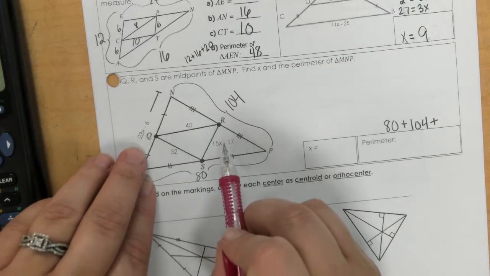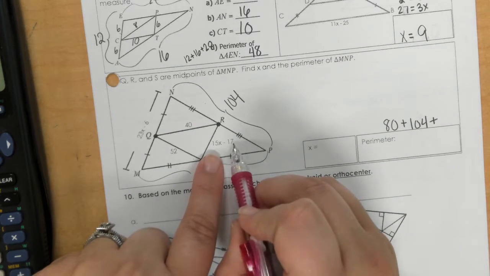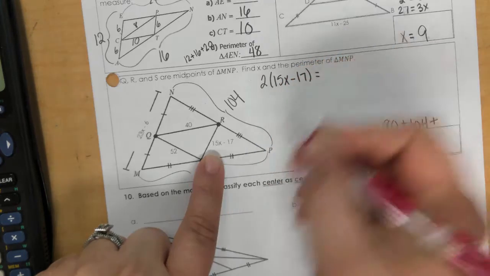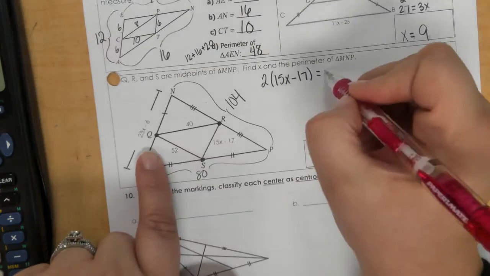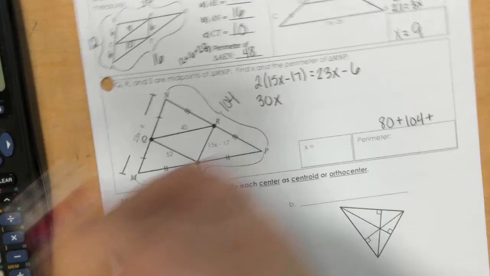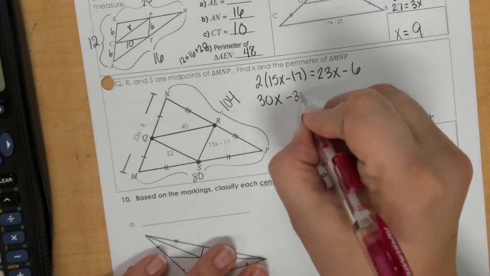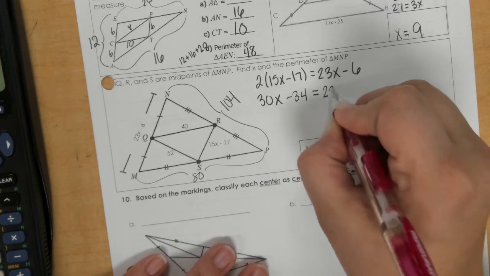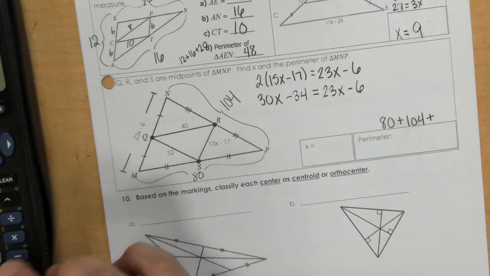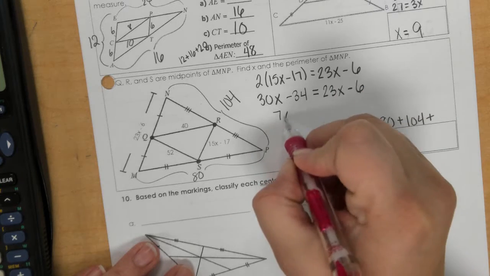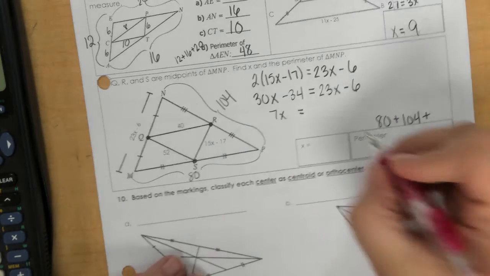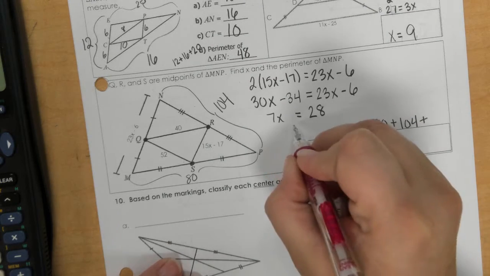All right, so then this means we're going to take this times 2 to equal the big length. Okay, so if I distribute, I get 30x minus 34 equals 23x minus 6. If I subtract, I get 7x. And if I add 34, I get 28. Okay, so 28 divided by 7 is 4.